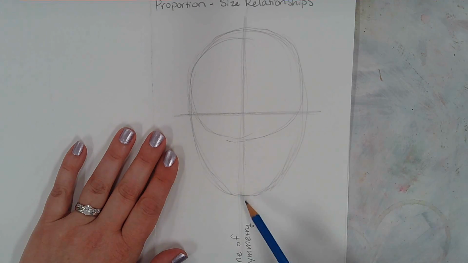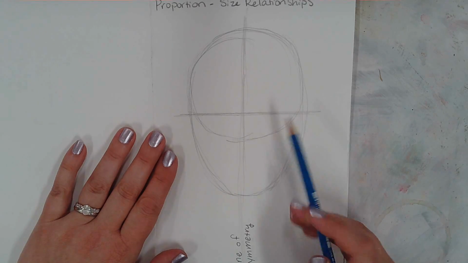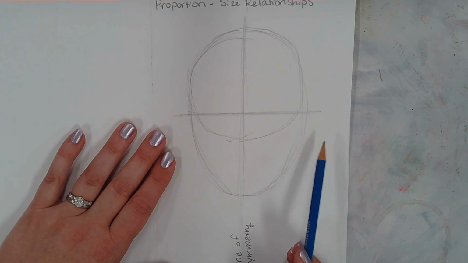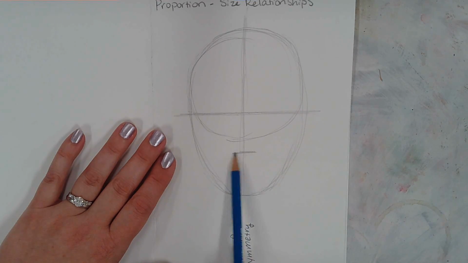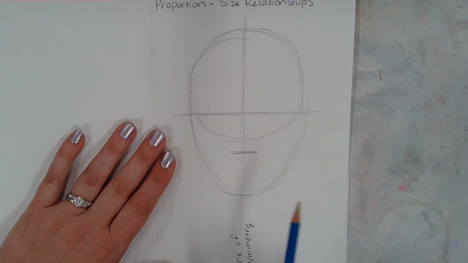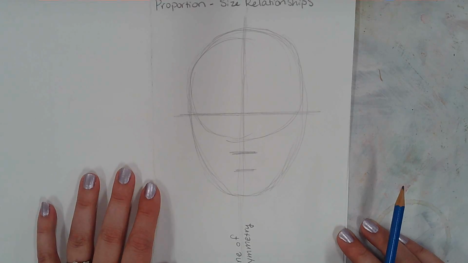Next, we're going to divide up the space down here for the other facial features. So you need to know that your nose is about a little bit less than half the remaining distance there, and some part of your mouth is going to land about halfway from here.